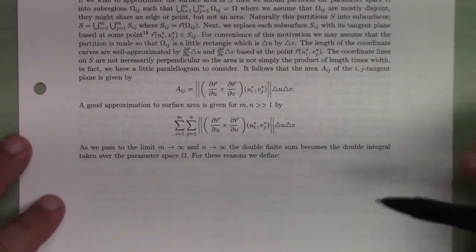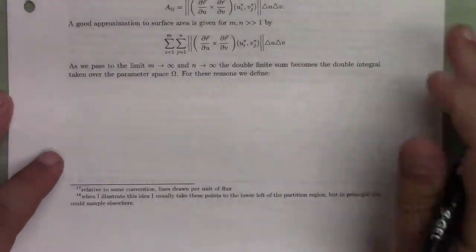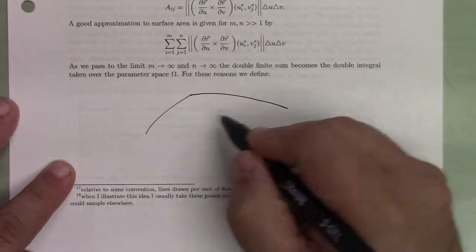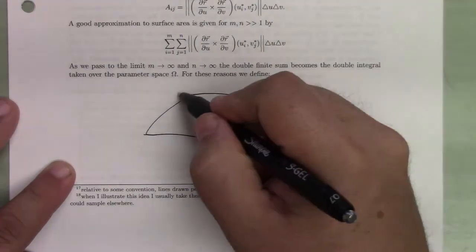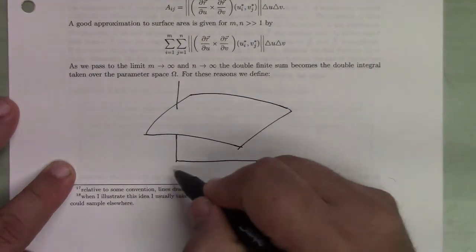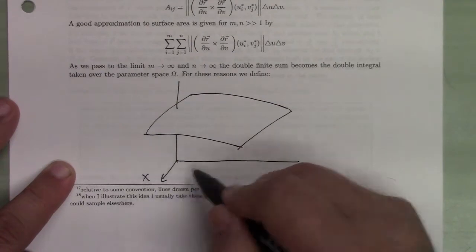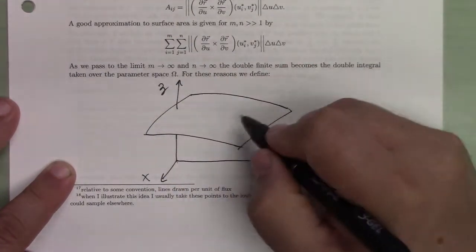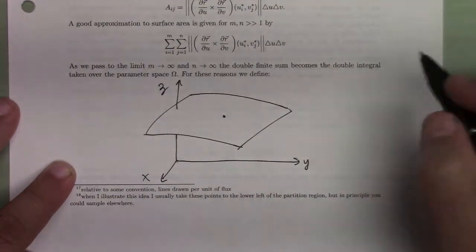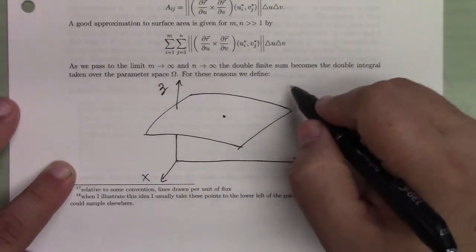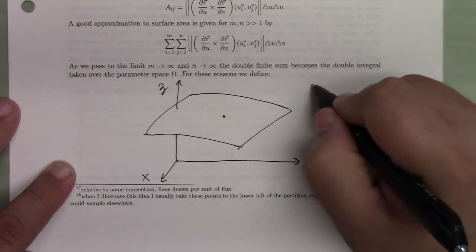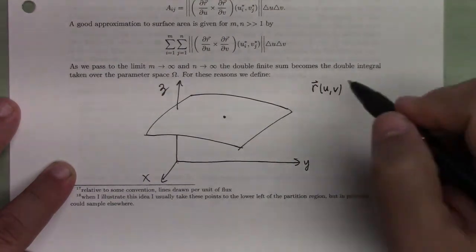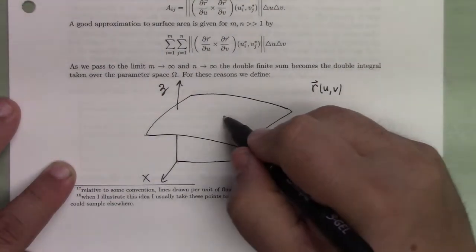So essentially, to calculate the area of a surface, we can think about the following approximation. Here's the surface, and a typical point on the surface is mapped to by the parameterization. That point would be given by, let's say, r of u v. So that's the point P.